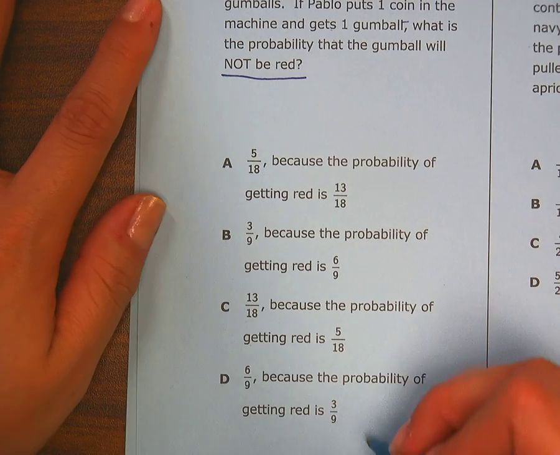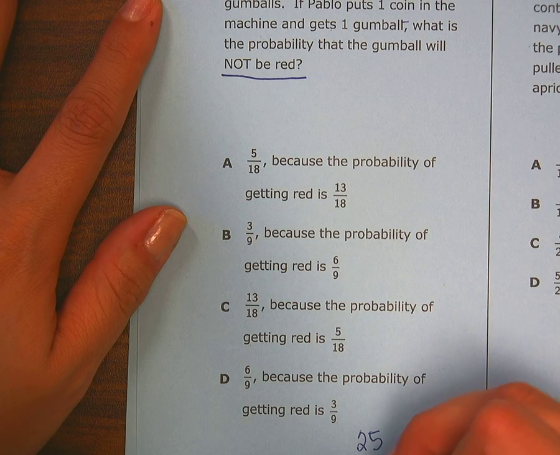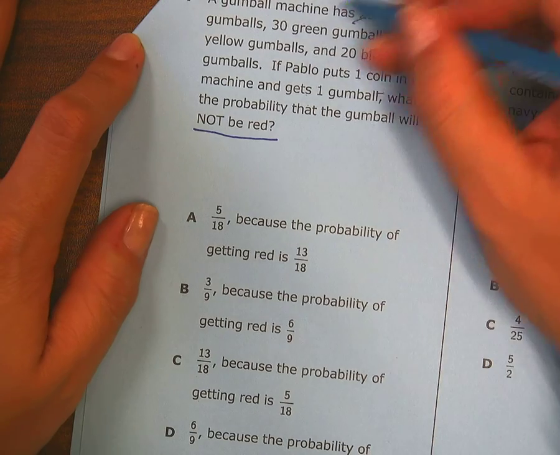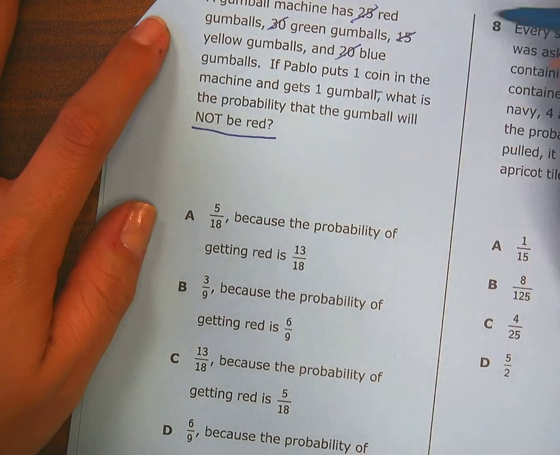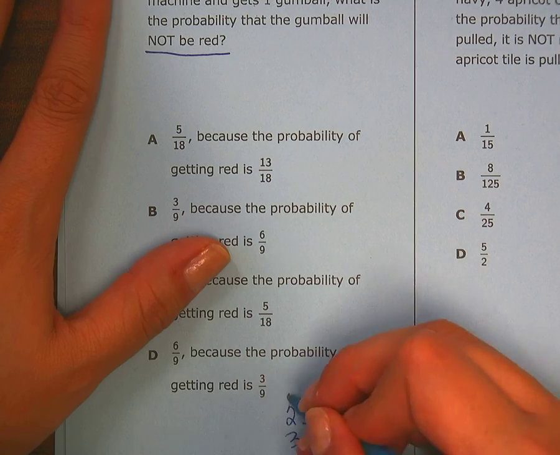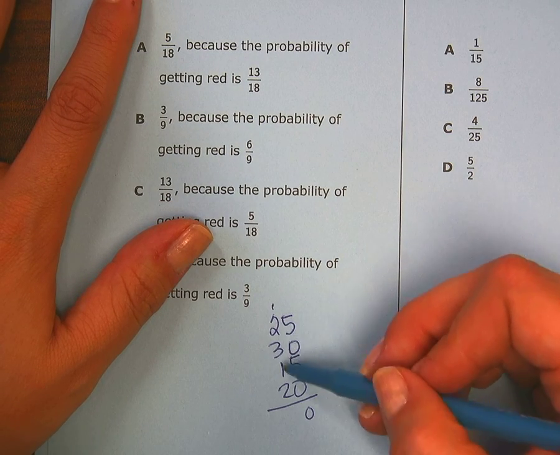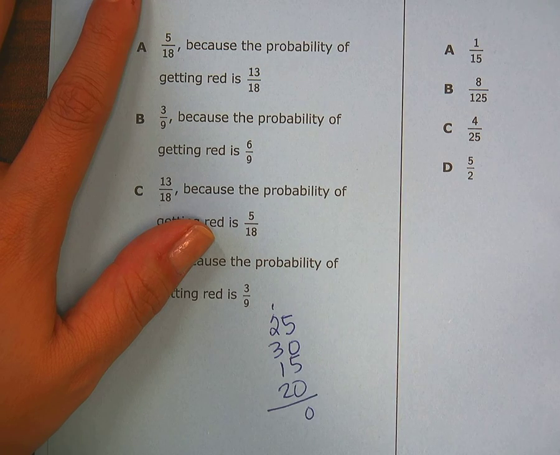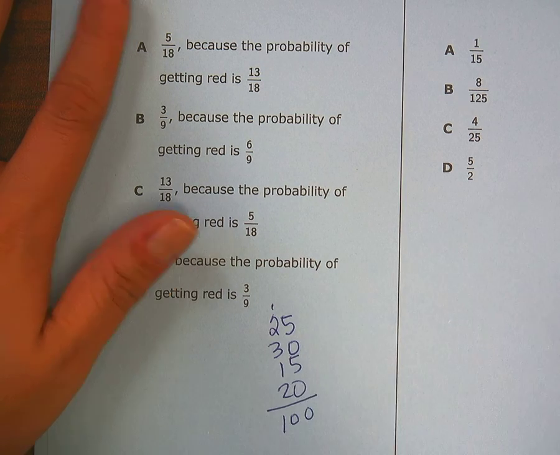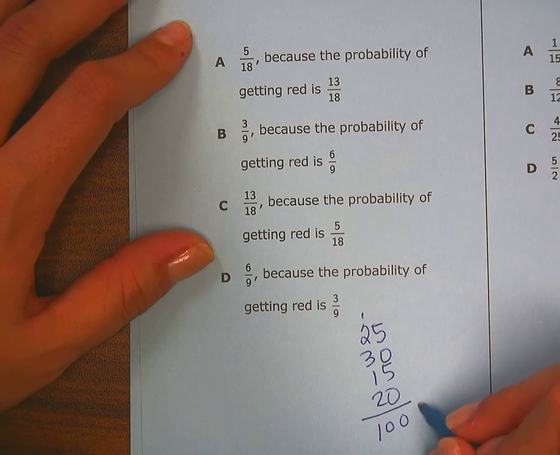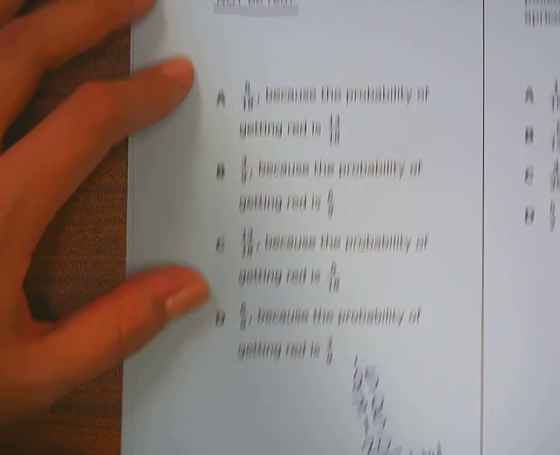Well, let me add these up. 25, 30, 15, 20. I believe that's it. 25, 30, 15, and 20. Okay. And remember, if I get a number that's strange, I know that I've made a mistake. 6, 7, 8, 9, 10. I got 100. If I got 99, I knew I probably added wrong. 100 is my total.